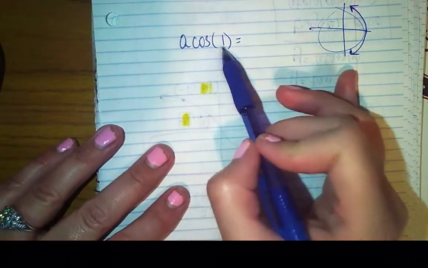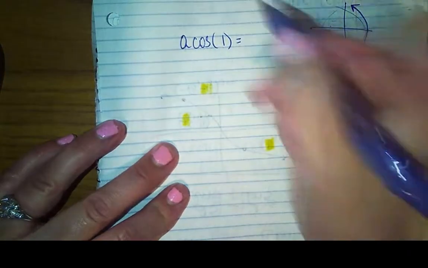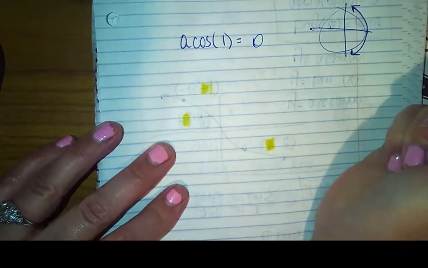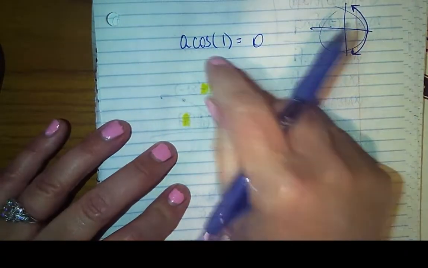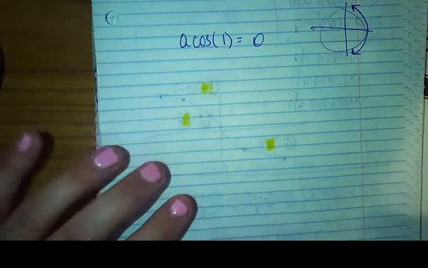All right, so I've got the arc cosine of 1. So remember that this is a ratio. Where does cosine have a ratio of 1? That's going to occur at 0. So in other words, the cosine of 0 is 1. Okay, so you're just undoing this stuff.